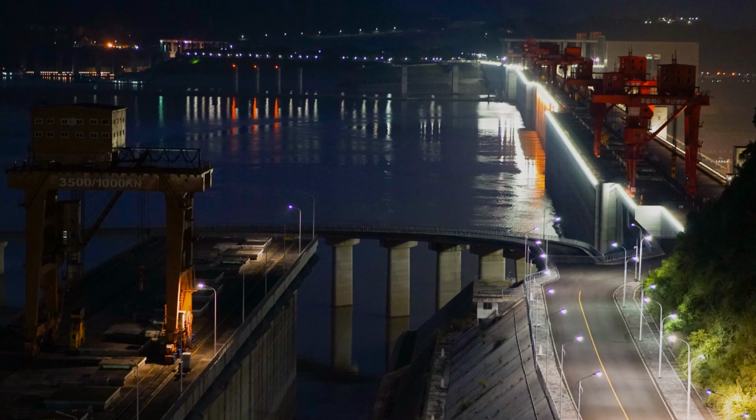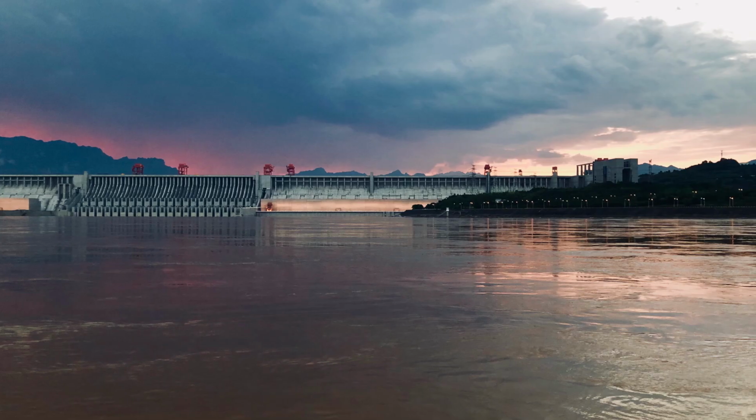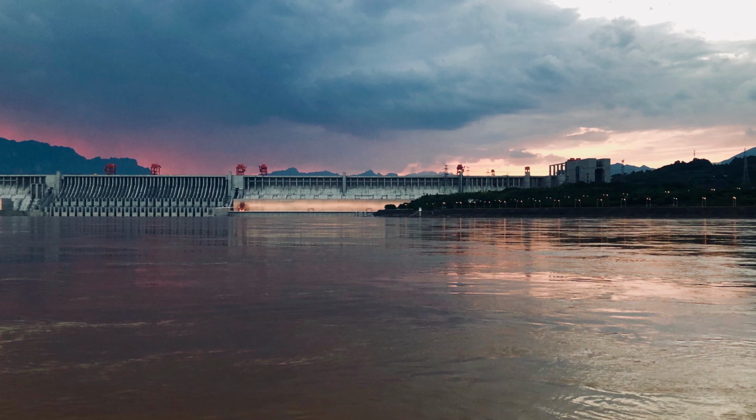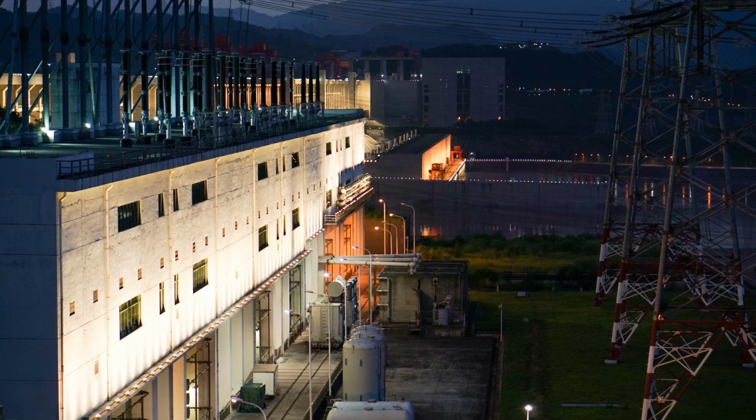I'm really fascinated by the architecture of the Three Gorges Dam. I think it's a really cool project, very controversial as well, but it was something that I've always wanted to see, and I got to see it from a unique perspective. I got to see it at night, and that was a big experience for me that, you know, I'm going to treasure for a very long time.